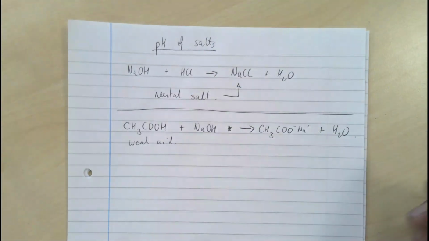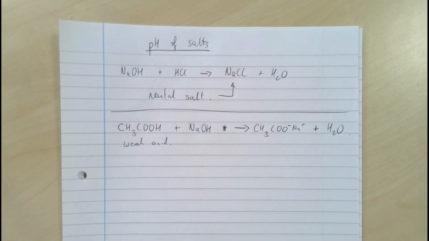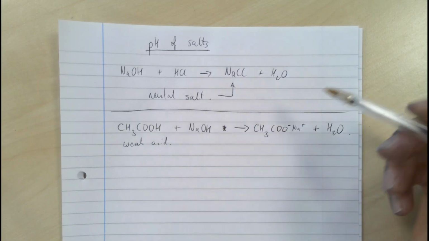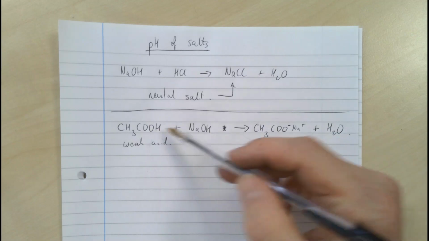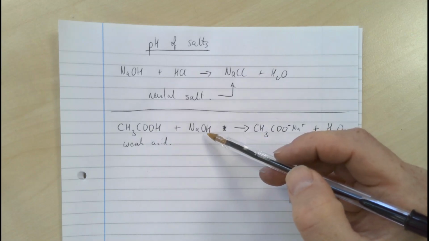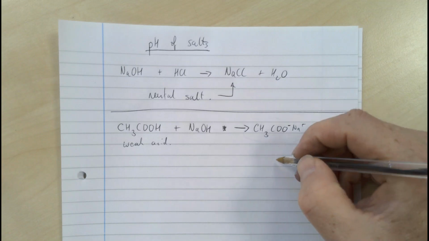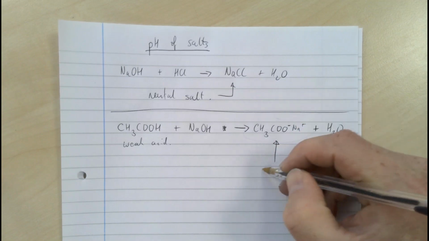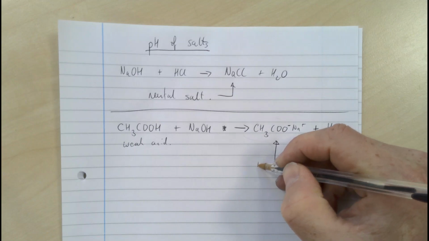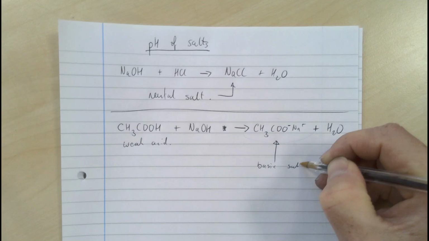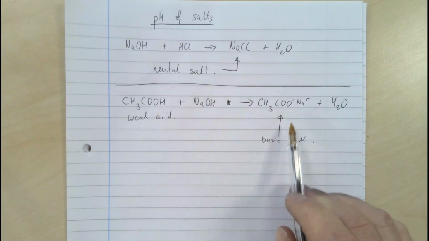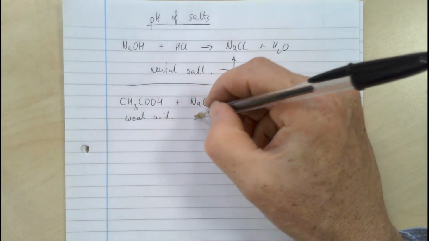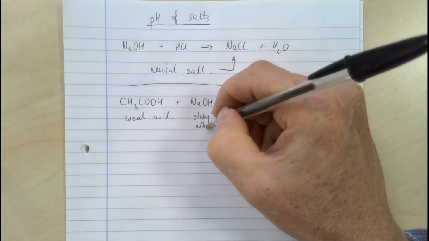So you can think of this in two ways. The easy way to think about it is that this is kind of like a tug of war. You've got a weak acid and a strong alkali. So the salt that's made, the strong alkali wins the arm wrestle, right? The tug of war. So this, without even thinking about it, is going to be a slightly basic salt, right? And we can just work that out without really trying too hard, because it's a strong alkali reacting with a weak acid.